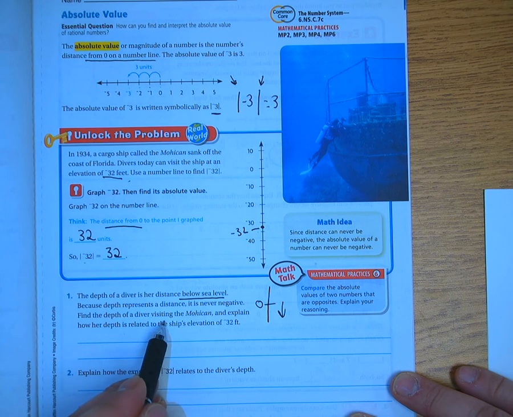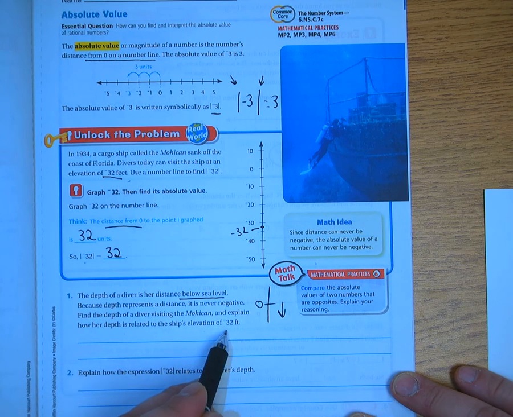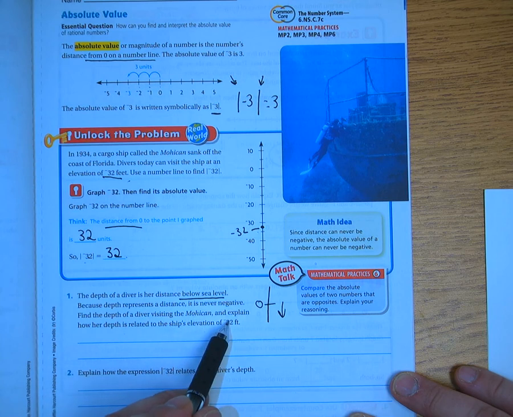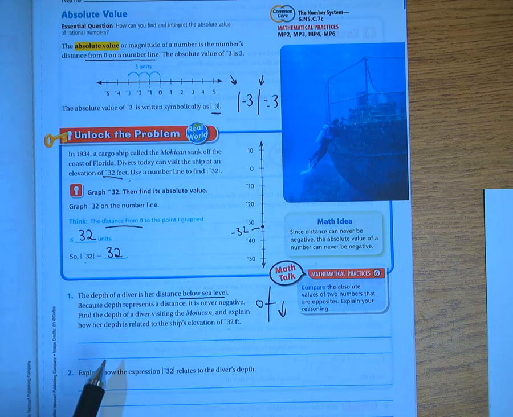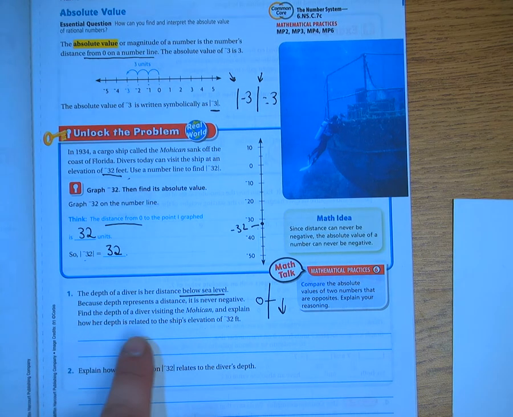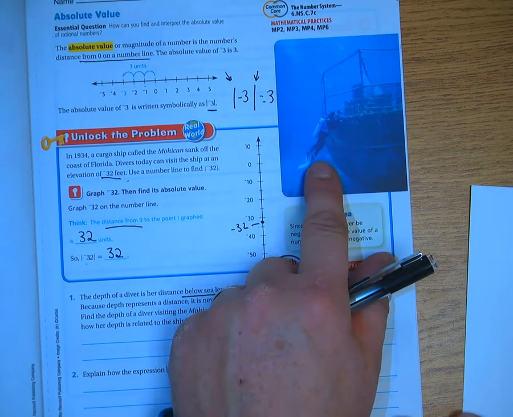Find the depth of a diver visiting the Mohican and explain how her depth is related to the ship's elevation of -32. So here they're asking us to explain what this diver would be at.